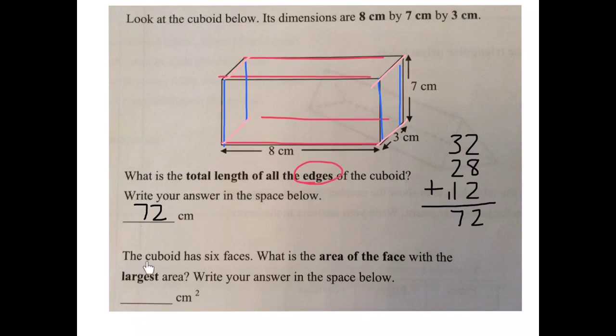Question 2. The cuboid has 6 faces. What is the area of the face with the largest area? Write your answer in the space below. Okay, so let's work out the area of a few different faces. The area of the face on this side, 3 times 7, would be 21 centimeters squared. The area of the face here would be the 8 times 7. And 8 times 7 then is 56. So this face, the area would be 56 centimeters squared.